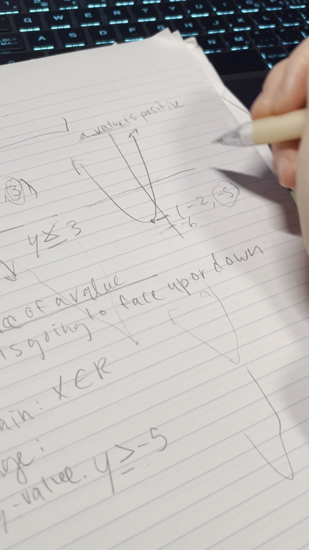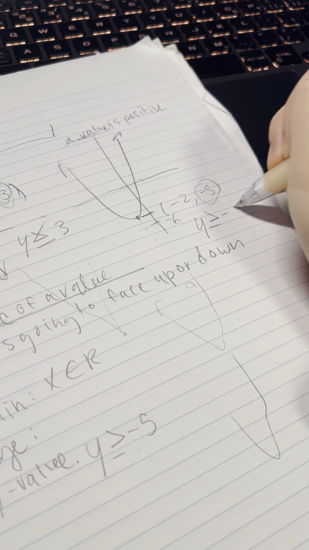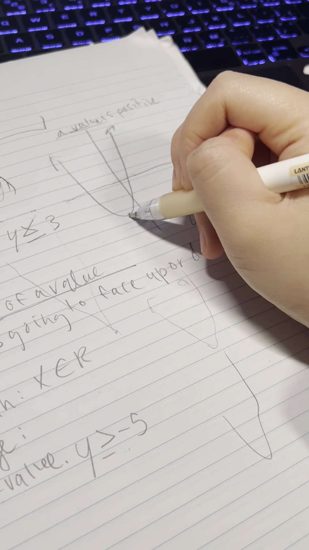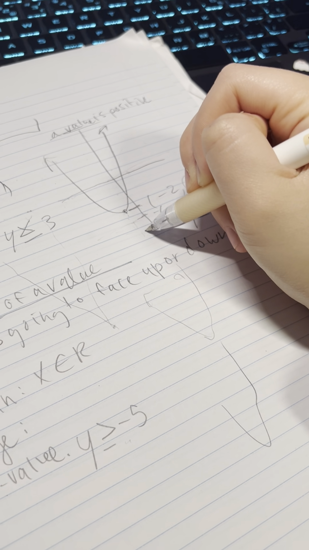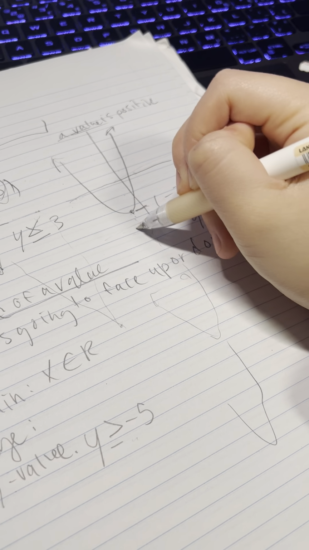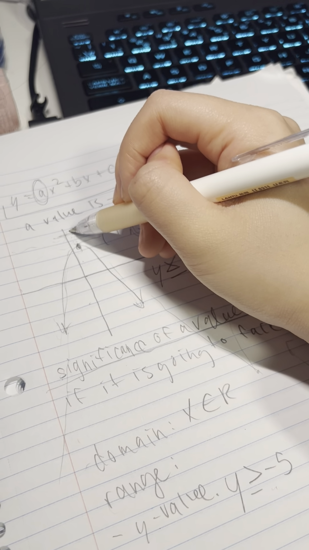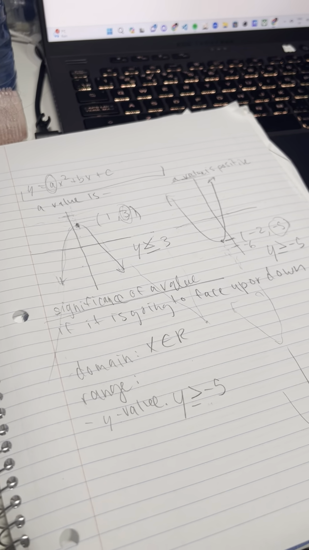And if it's facing up, it's going to be y is bigger than or equal to -5, right? The reason for that, like let's take this, the vertex is -5, right? There are no y values below it. It's not going to happen. Same with this, there are no y values above this. So that's basically how you find the domain and range.